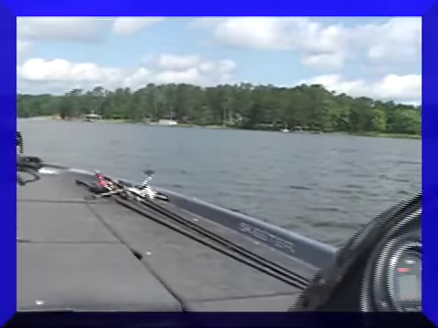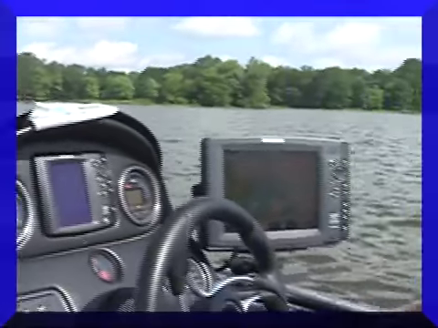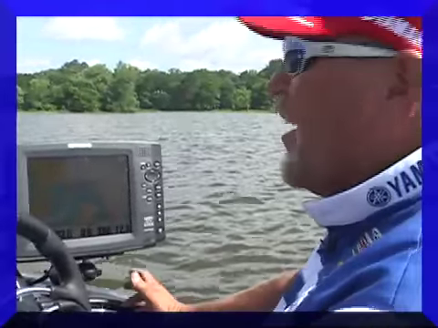Hey guys, the tip I'd like to talk to you about today is post-spawn migrations. Where do the fish go to? And how do I locate them?